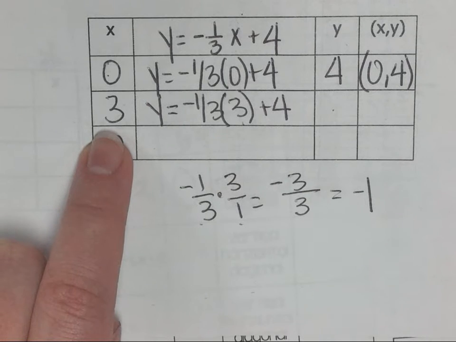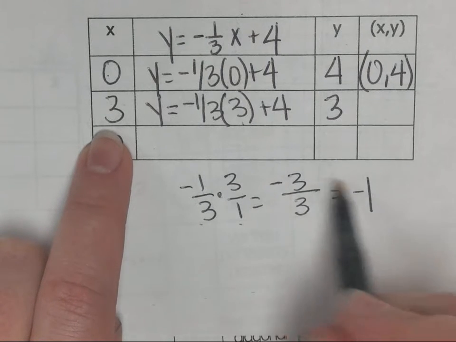Then you add 4, and negative 1 plus 4 gives us positive 3. Adding extra steps makes me confused. Where'd you come up with that? Y'all did this. Again, this was your very first unit this year.